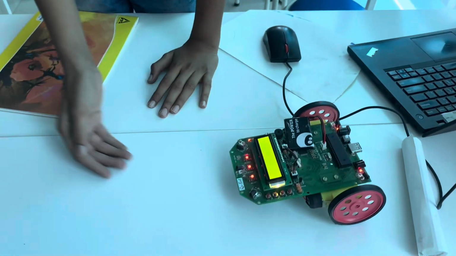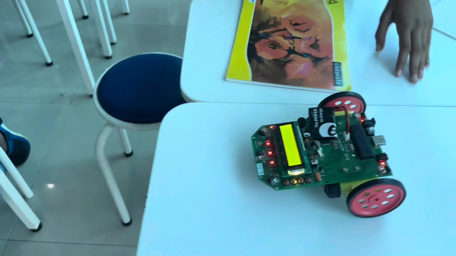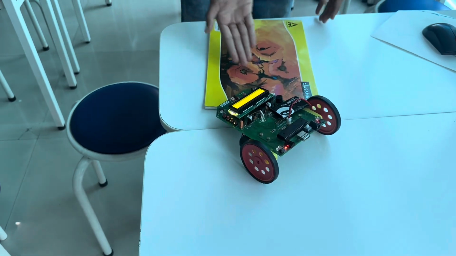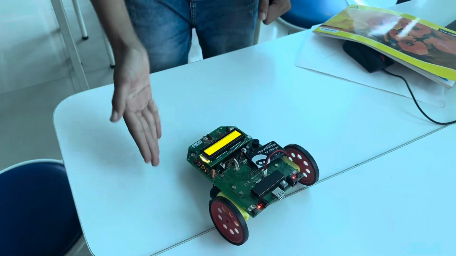Okay. Now I did this. Take your hand off. Now it stops. This is good. Turn. Now I do this. It turns left. Okay. Left.